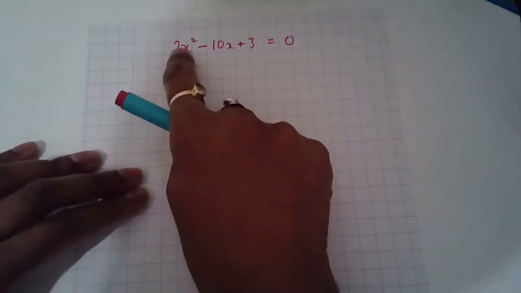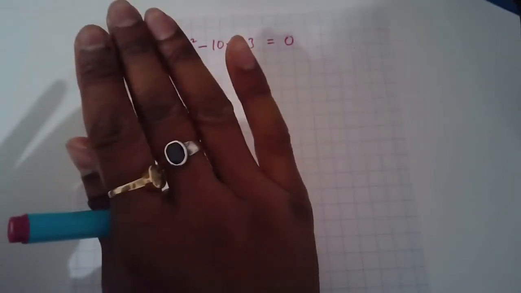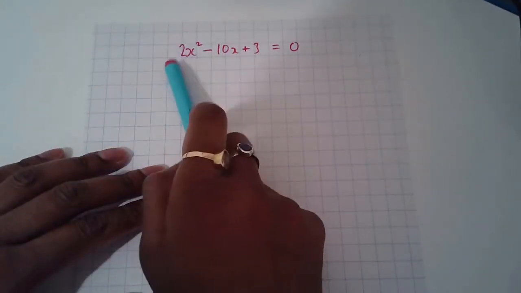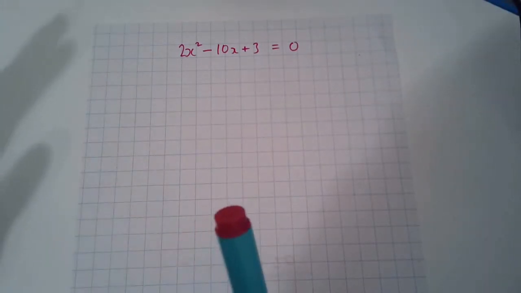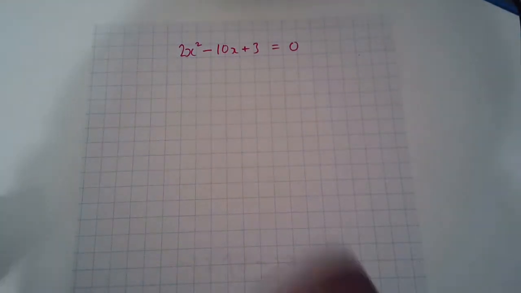Right, I'm going to solve this quadratic equation not by factorizing. That's quite a difficult factorization because there's a number in front of the x squared. I'm going to use what's called the quadratic formula. It goes like this.